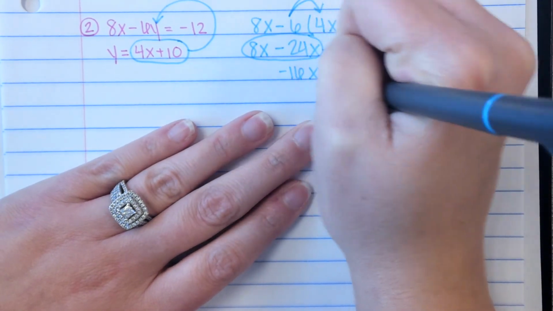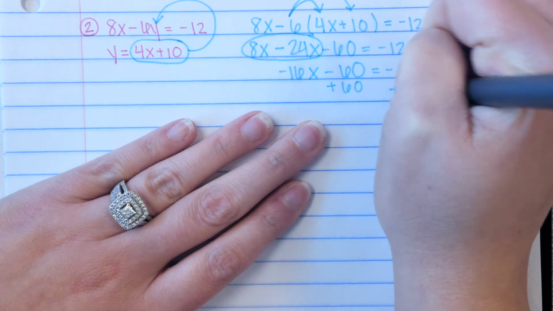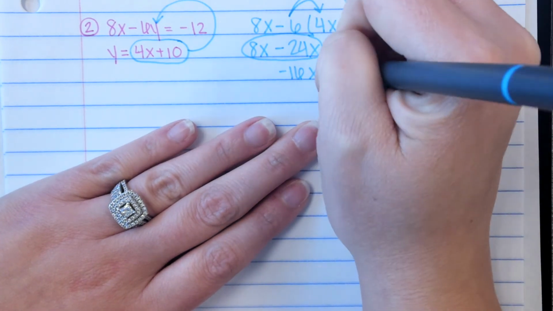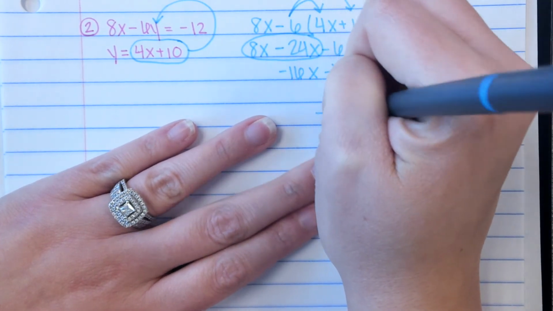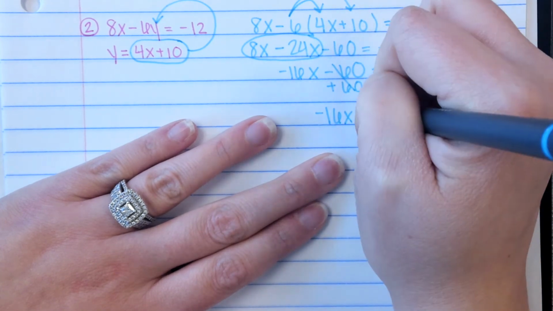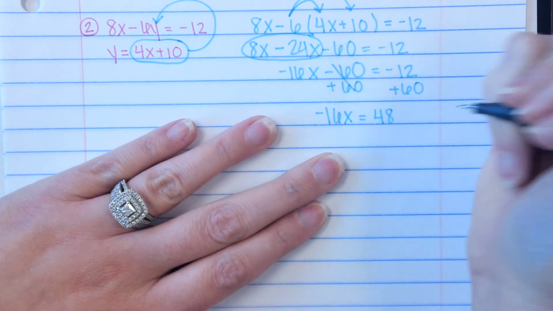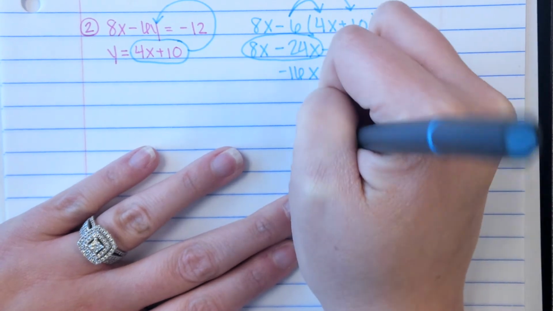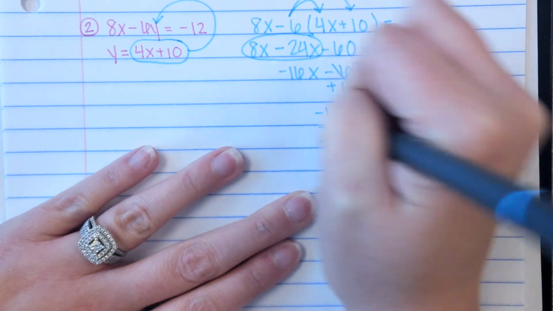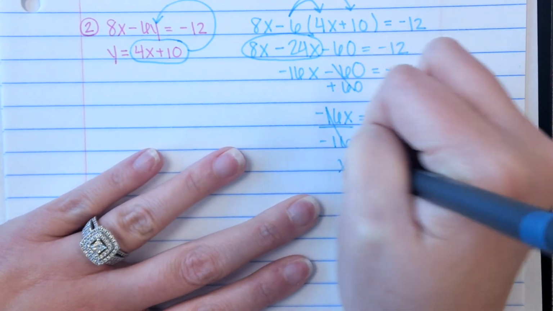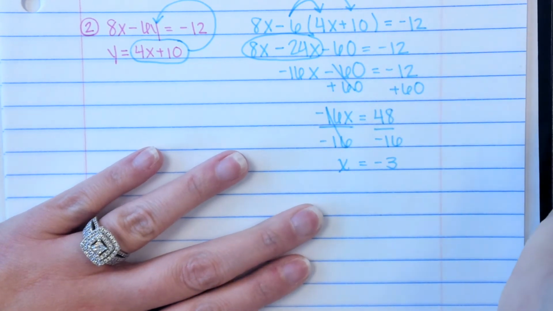Okay, then we're going to add 60 to both sides. We're ready to solve, which is step 3. So negative 16x equals 48. Divide by negative 16, and you get x equals negative 3.